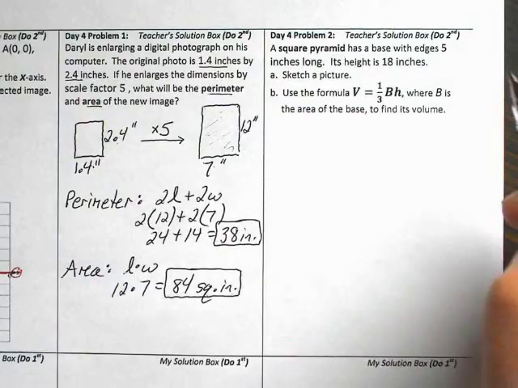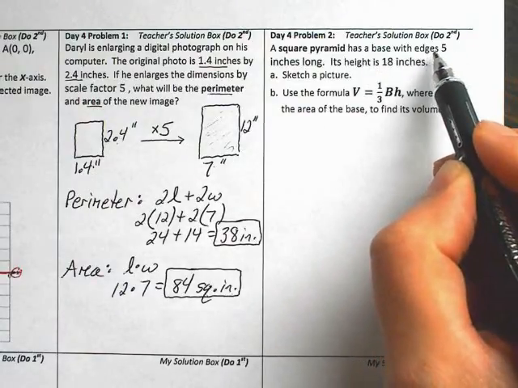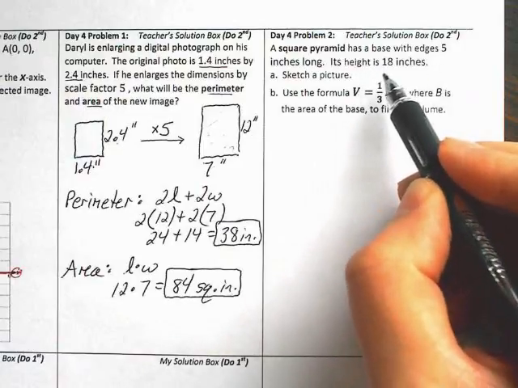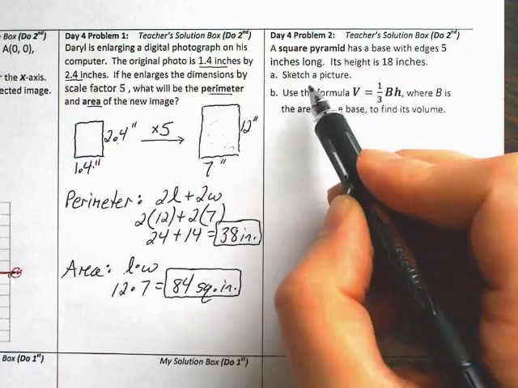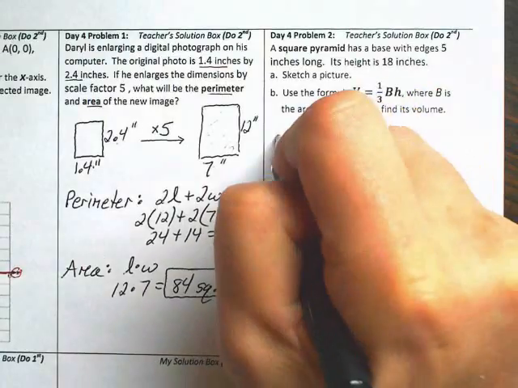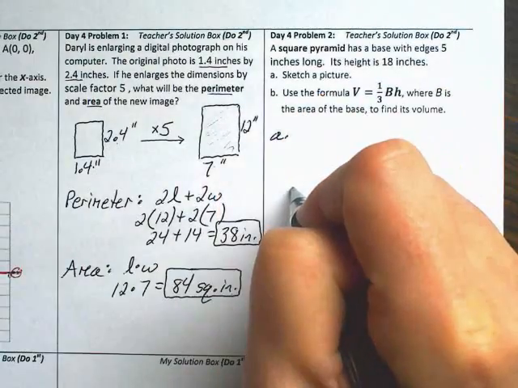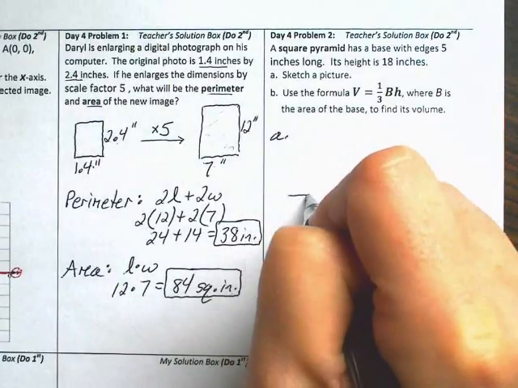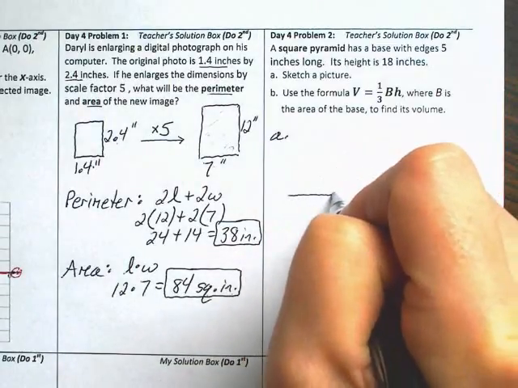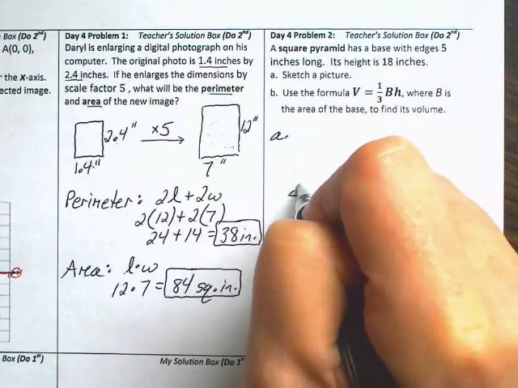Now, day 4, problem 2. A square pyramid has base with edges 5 inches long. Its height is 18 inches. Sketch a picture of this pyramid. To create the illusion of a three-dimensional object, even though the base is a square, we're going to draw it so that it looks more like a parallelogram, like this.